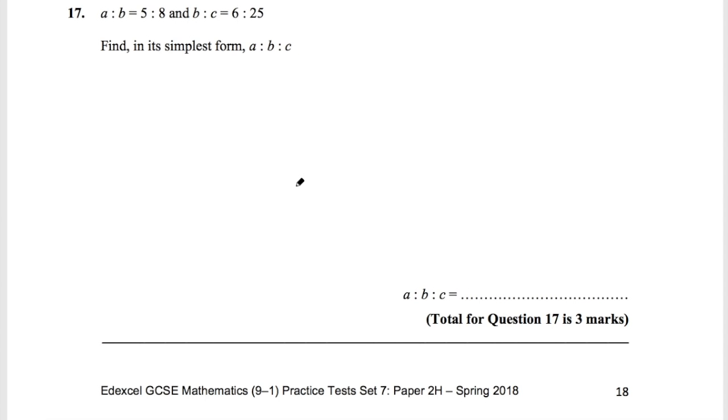Question 17 says the ratio of A to B equals 5 to 8 and B to C equals 6 to 25. Find in simplest form A to B to C. Okay, so we have B in this ratio equal to 8 parts and B in this ratio equal to 6 parts. And if we want to join those ratios together, we need the B part of those ratios to be the same. So we want a multiple of 6 and 8.